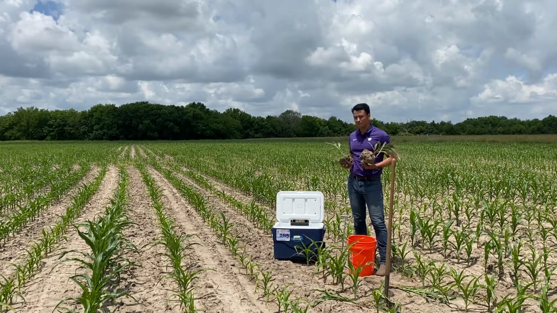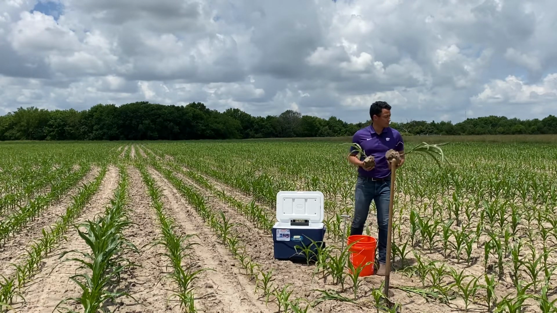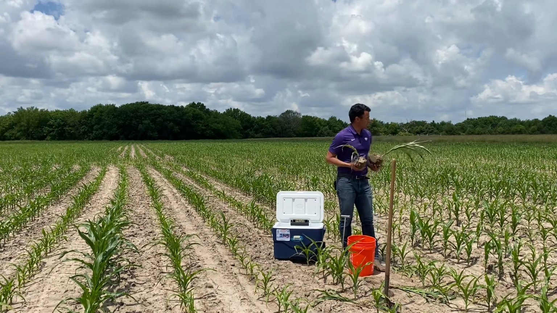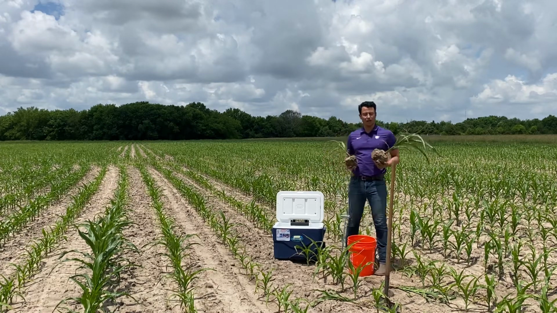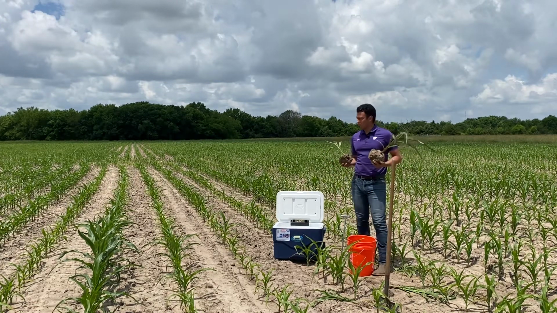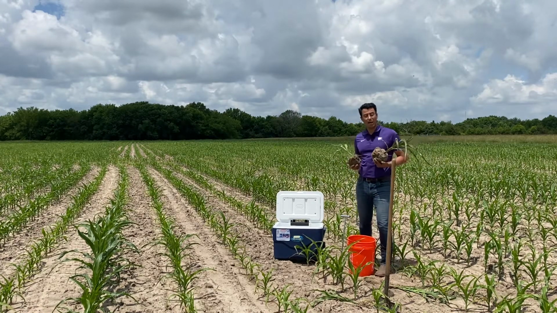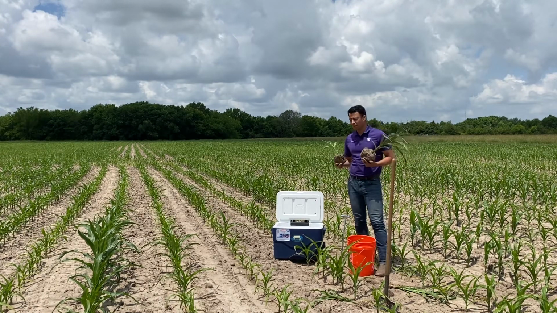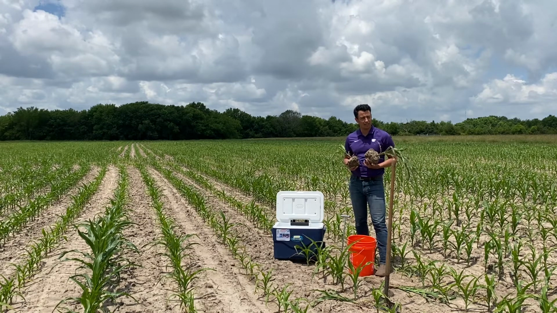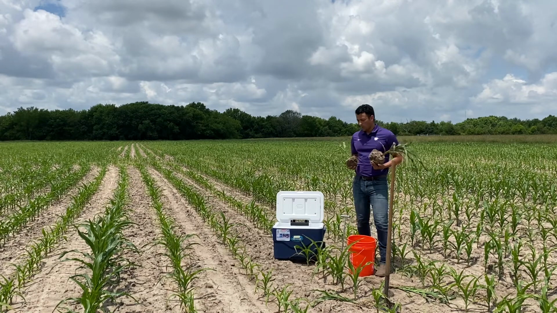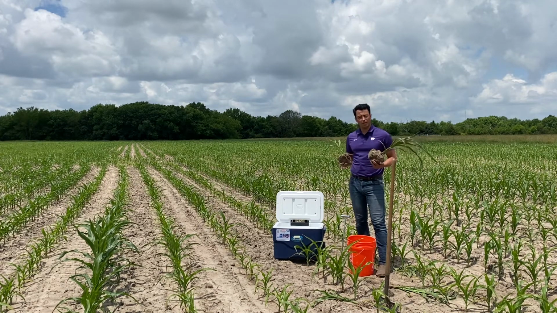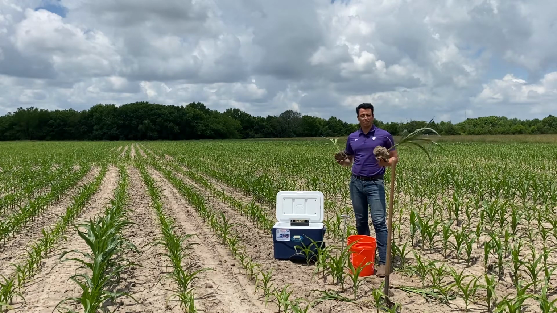And as you can see here in this field, we're starting to see some yellowish discoloration and also some stunted plants. And if we think about corn season 2021, it's been pretty wet in Kansas. We have had above average rains in several parts of the state, including here in the southeast, right? So when thinking about the yellowish and stunted plants, corn nematodes show the same symptoms.